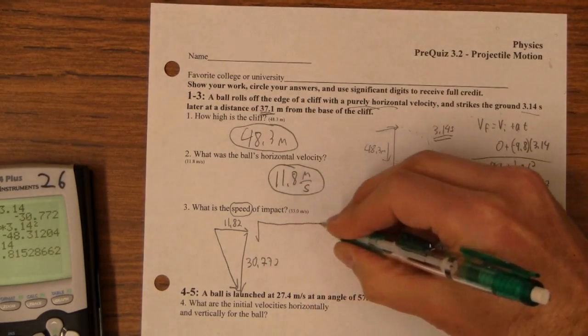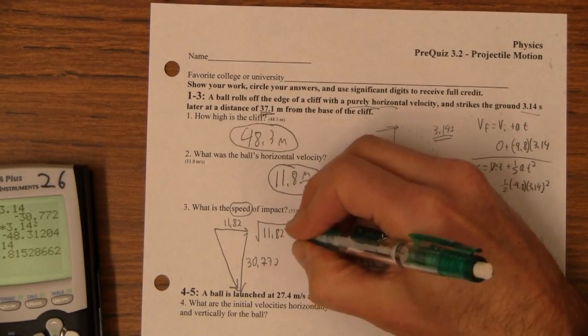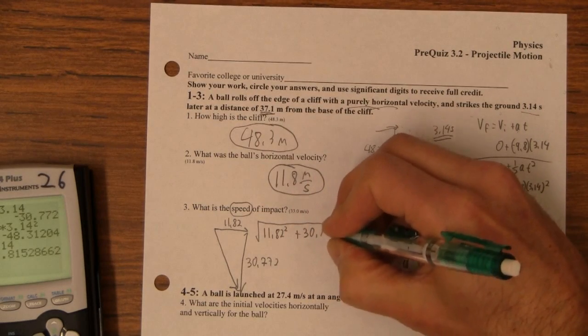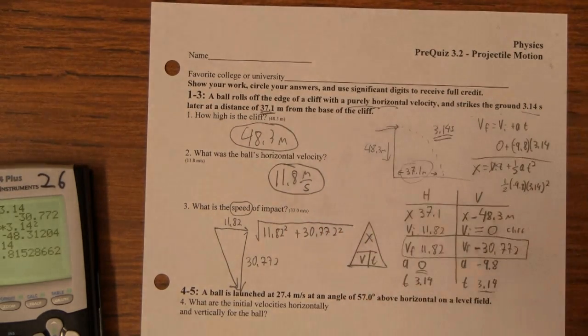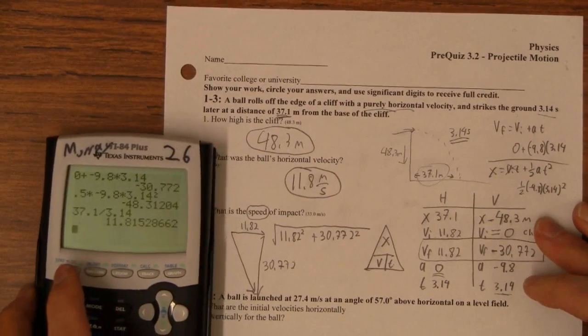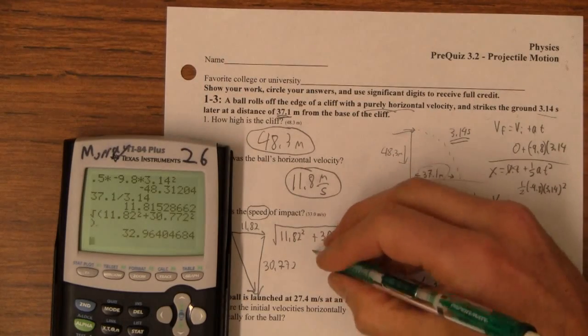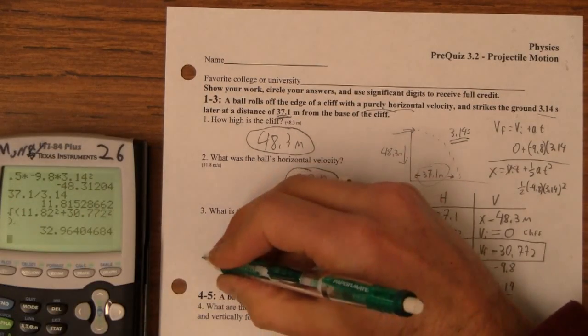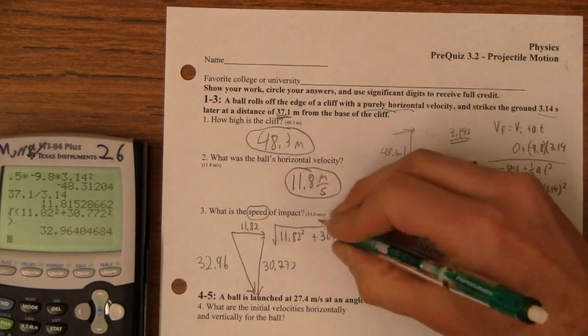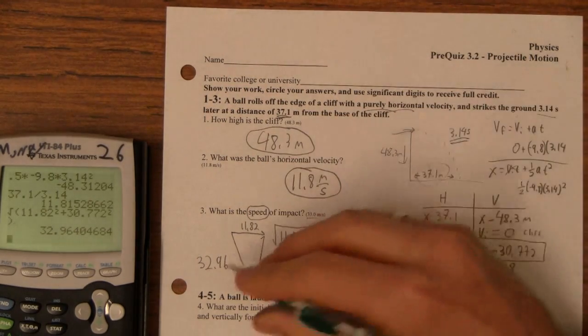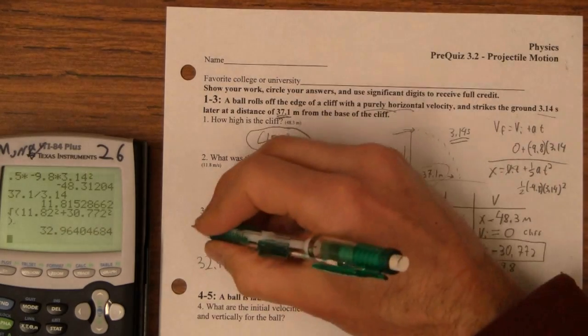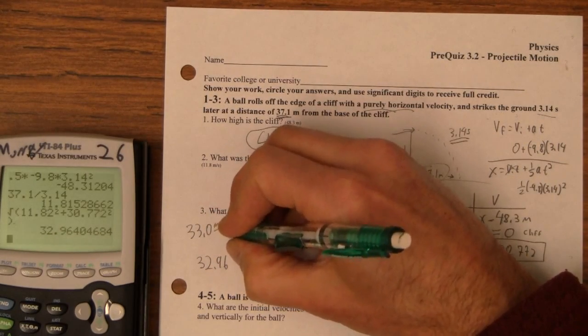So it's the square root of 11.82 squared plus 30.772 squared, which you can do all in one go. Ta-da: 32.96. Rounded to 3 digits, the speed is 33.0 meters per second.